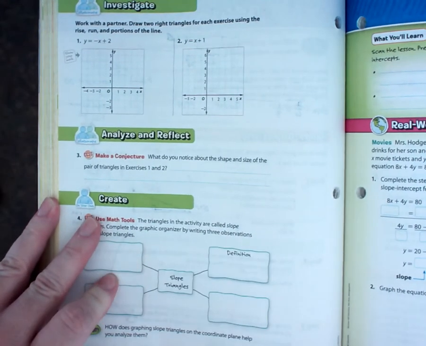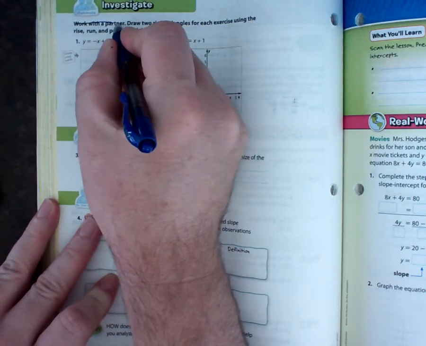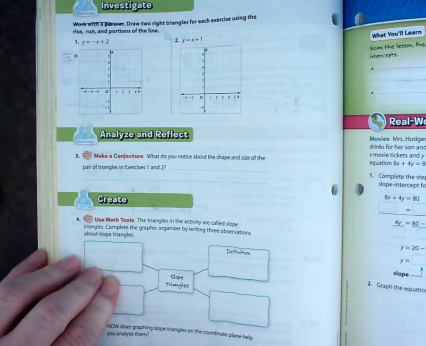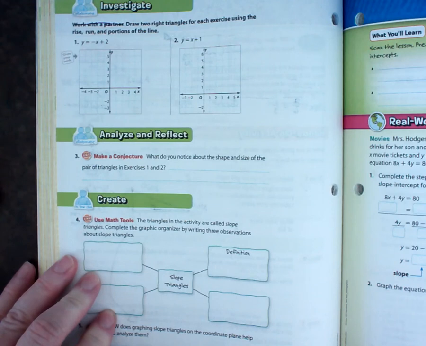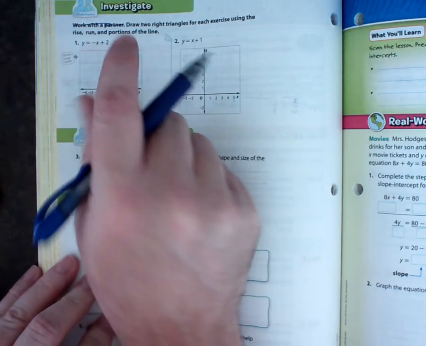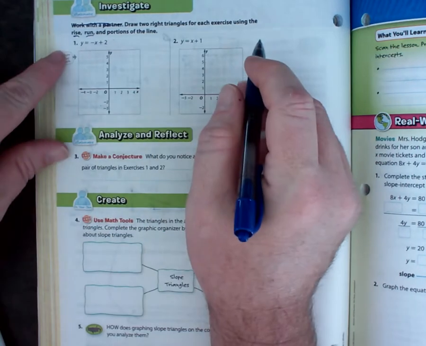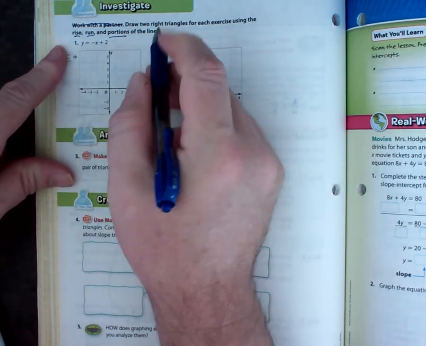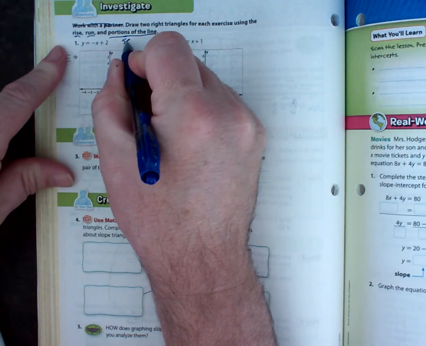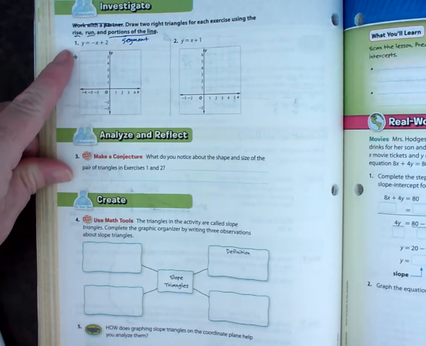We go on to this investigation. Working with a partner, we're doing remote learning, so you won't have a partner, but feel free to get on the electronic device with somebody else in the class. Draw 2 right triangles for each exercise using the rise, the run, and the portions of the line. So we need the rise and the run. And you're just using a portion of the line. It's better to say line segment to use the right language.